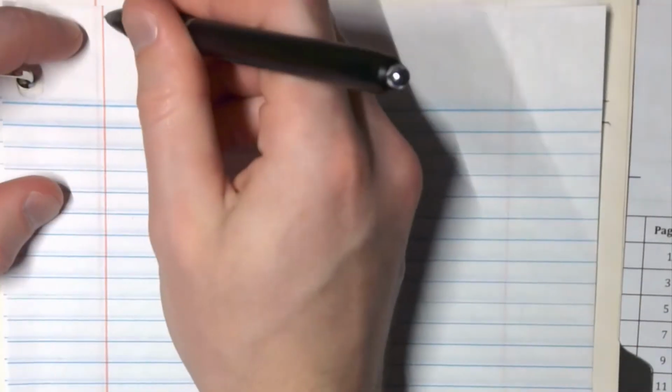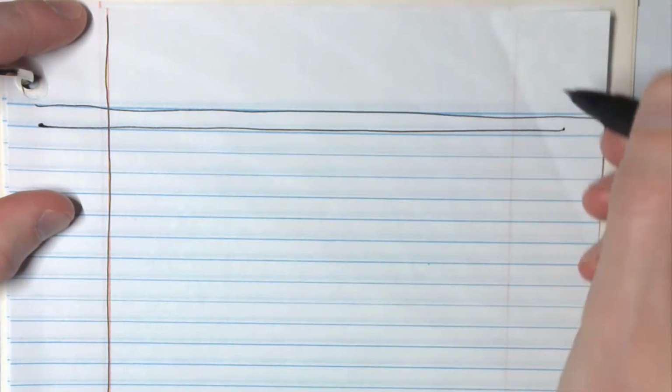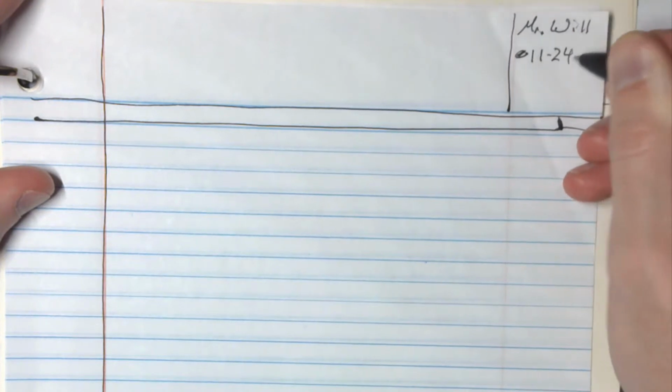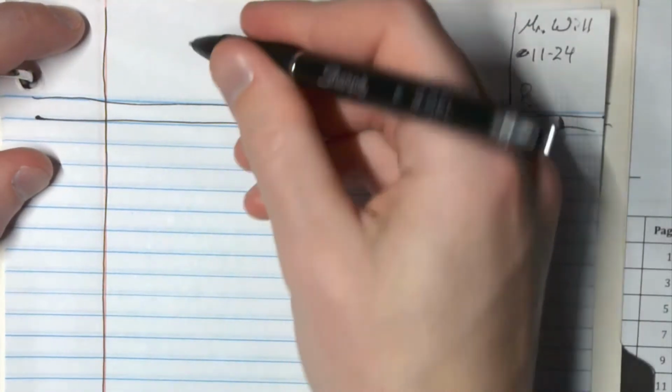And then we set up our Cornell notes. So we have a line down the side, and two lines across, one up the side here. And then I'll put my name, and the date. This is a little off, but I think it was 11/24? I don't think that's right. Whatever. And then what class period you have. So on the top, we'll have gravity.